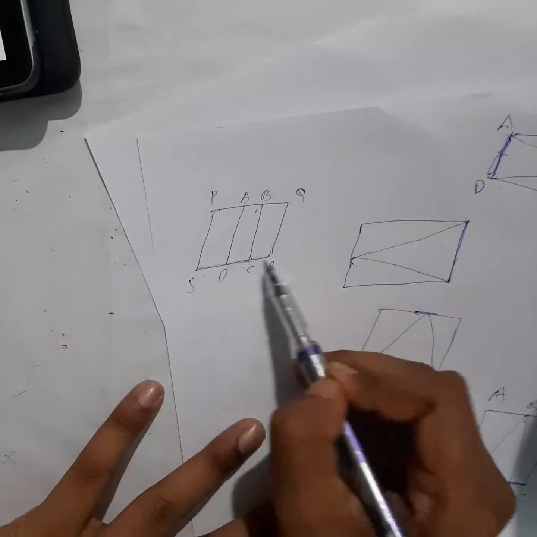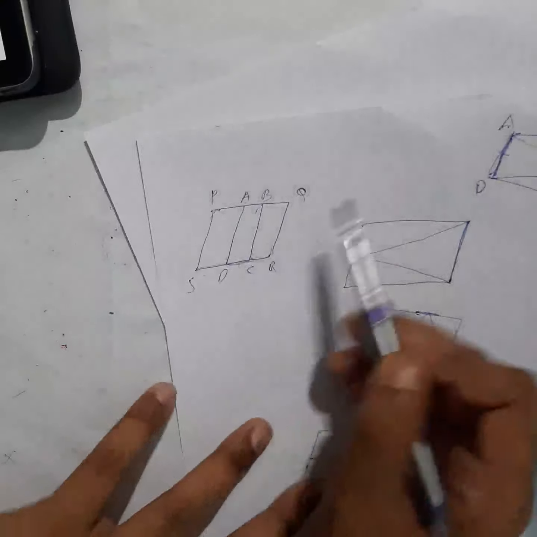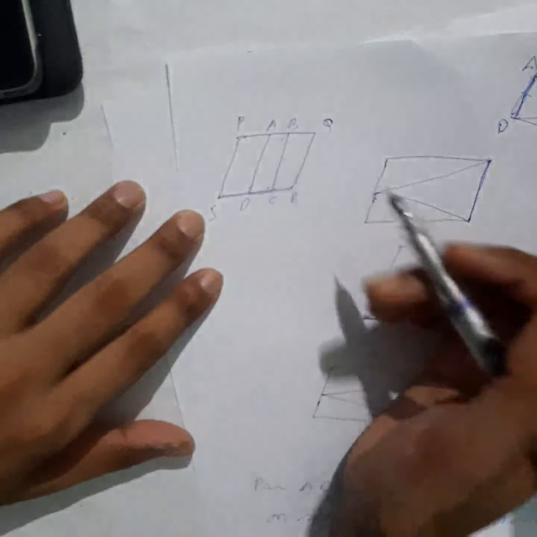For this quadrilateral, this is the base. For this quadrilateral, this is the base. You can turn it anywhere around and check. So the base will not be the same here, but they are lying on the same parallel line.